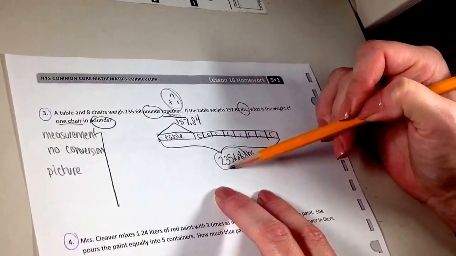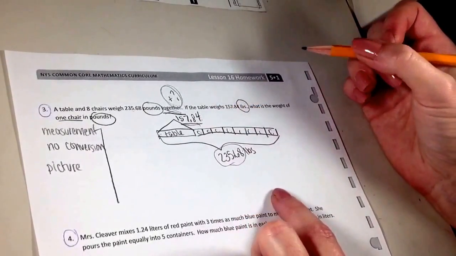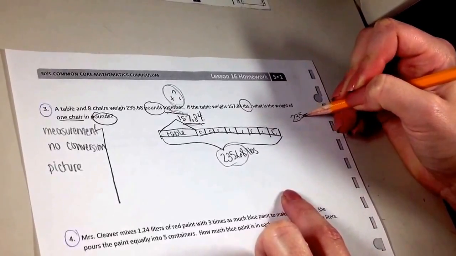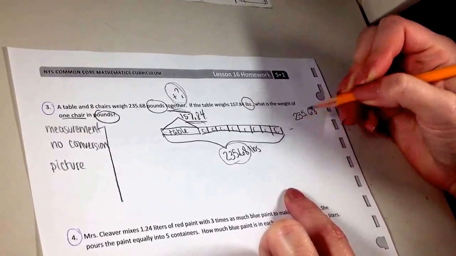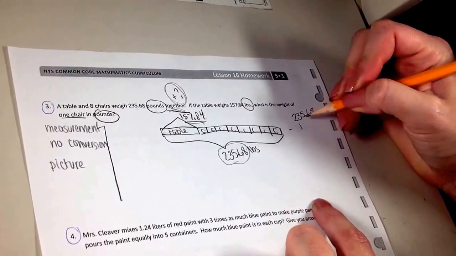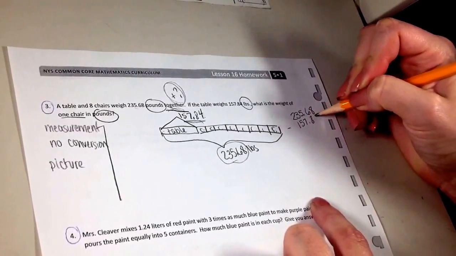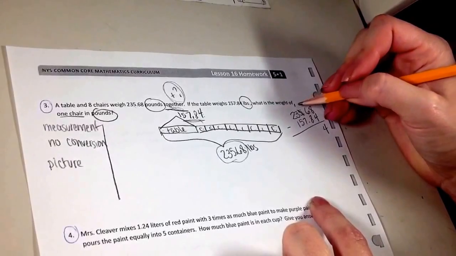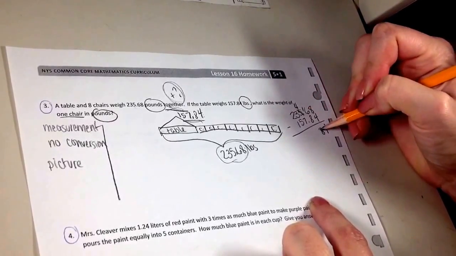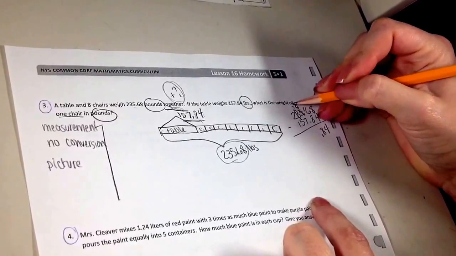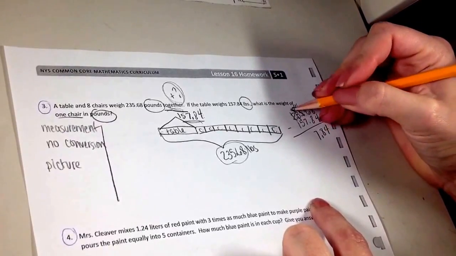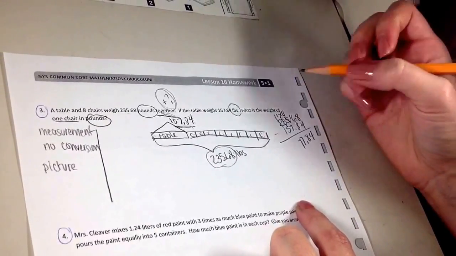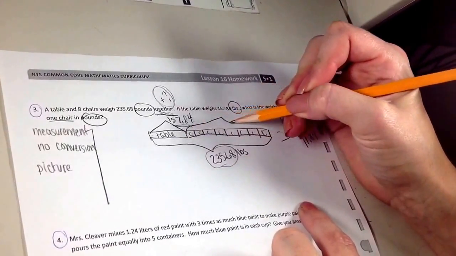So I have this, and I know this part of it is the table. So I'm going to take the table portion out of my original number. So I'm going to take the table right out of it. So I got to go over here, and I got to borrow one. I'm going to borrow one again, borrow one again. Okay, so 77.84. So I'm going to put that on my diagram.